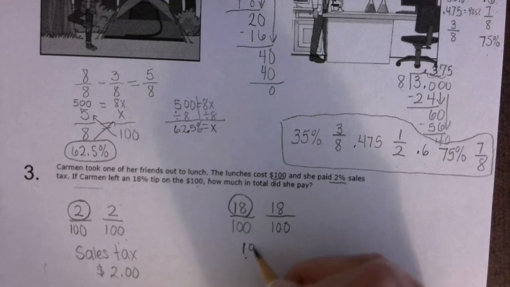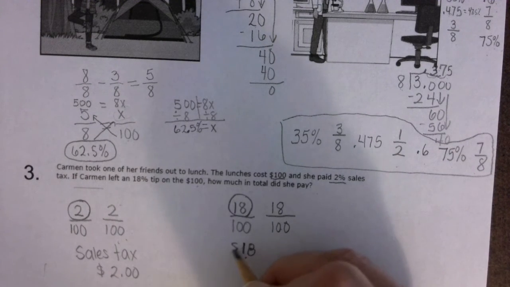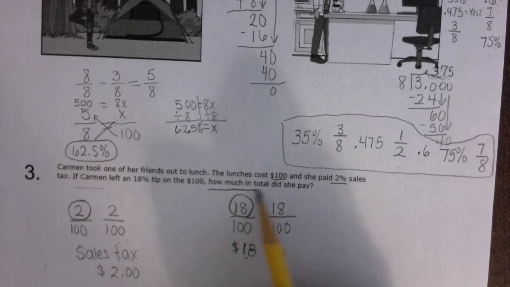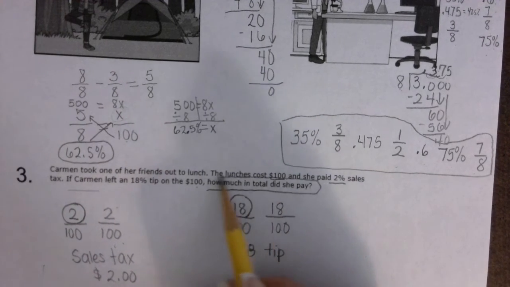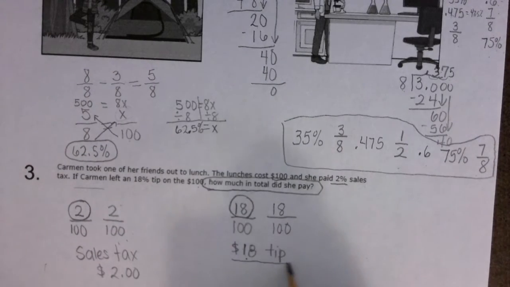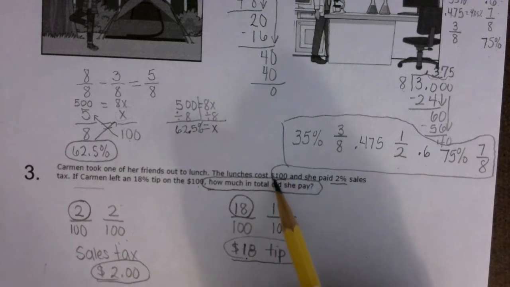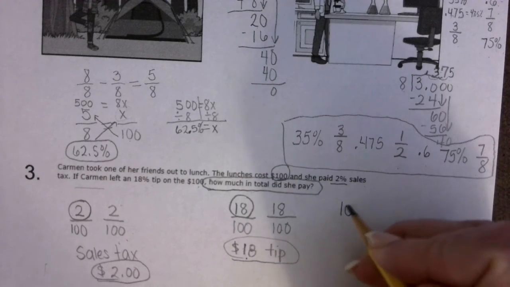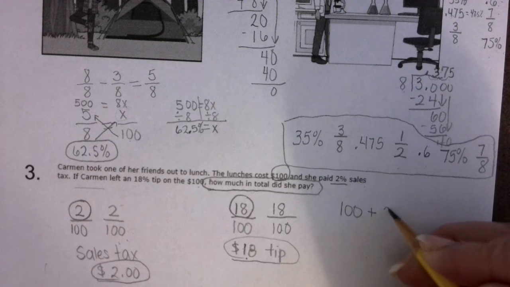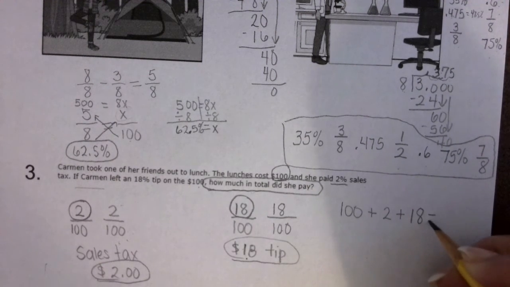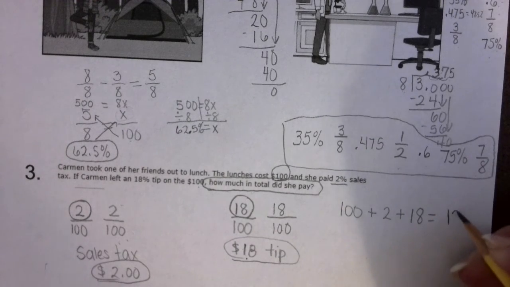So $18 is the tip. And then the question is, how much total did she pay? So we paid an $18 tip, we paid $2 in sales tax, plus we paid $100 for the lunches. So $100 plus the $2 tax plus $18 in the tip would be $120.